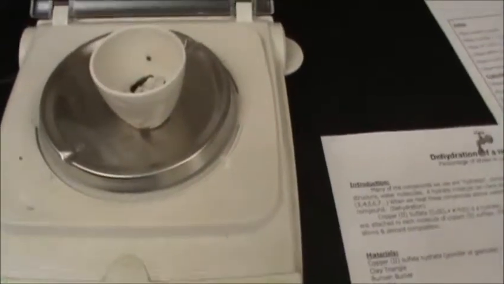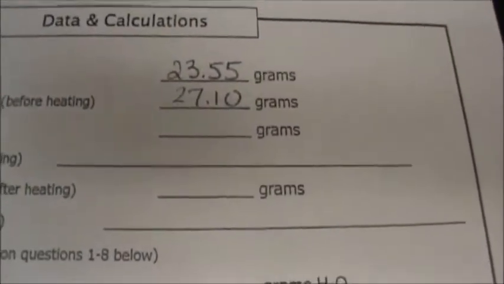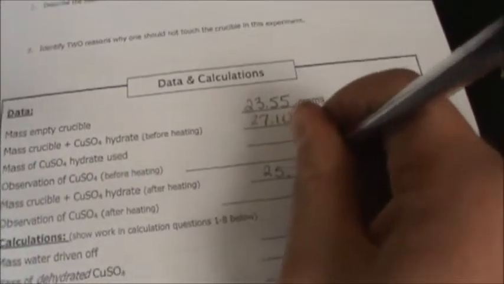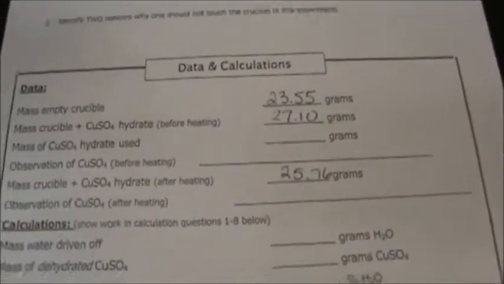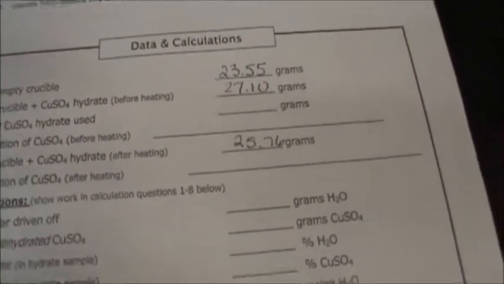So this should pretty much finish up your entire procedure. There's really nothing else to do other than cleaning up. Like it says at the very bottom, chemical disposal, and I'll take care of that off camera. You have the work ahead of you to actually calculate. Your calculations section, you should have everything filled in at the very top. I left all this stuff blank, but I could probably fill in my 25.76 grams of my crucible and my copper sulfate after I heated it, so it's completely dried out.